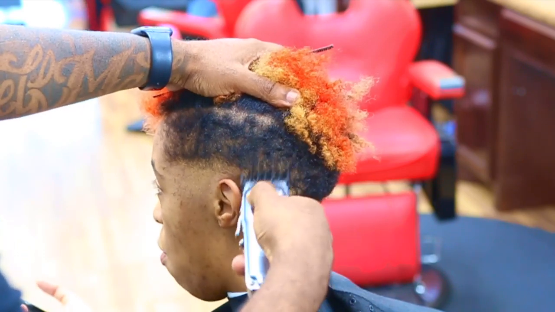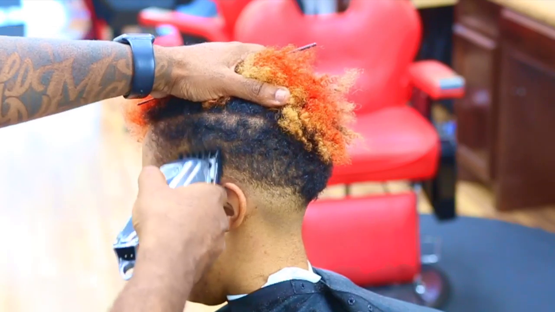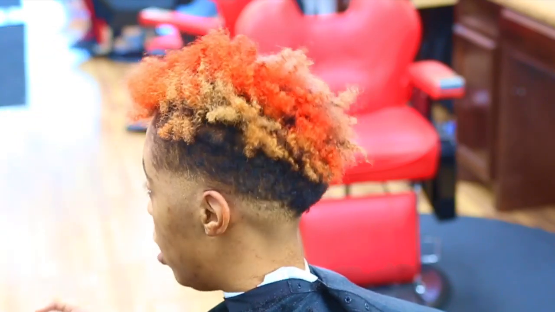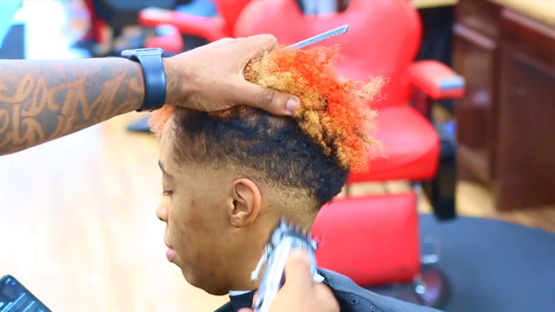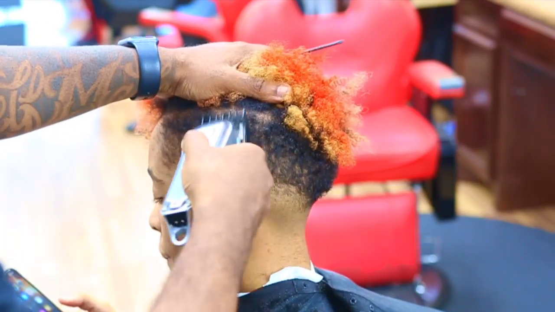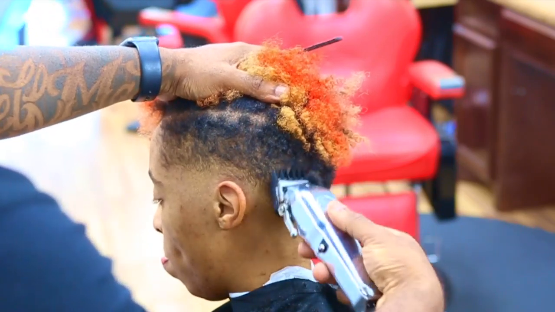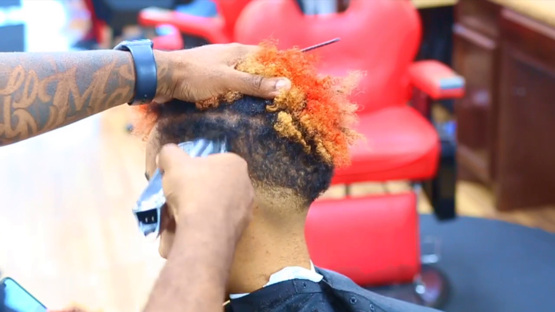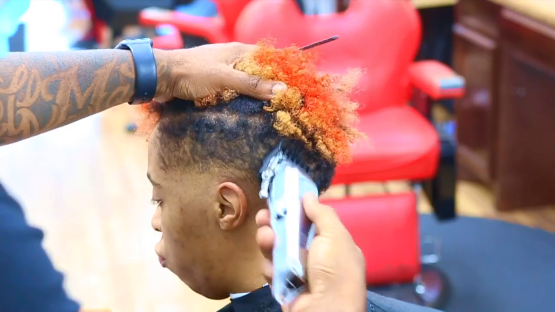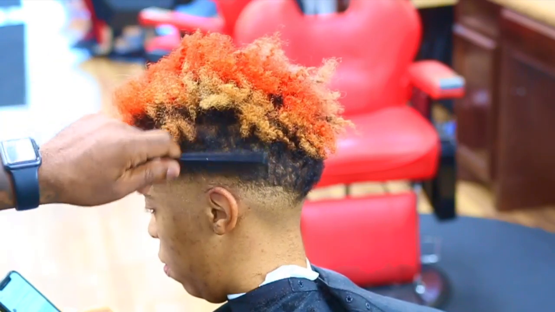So I take that same 1.5 guard, open, and I come up on it to blend into the bulk that I just knocked down. It's not about making another guideline here to go into. It's just about getting everything even and level. So at a certain point you want to make guidelines, and then at a certain point you just want to get everything leveled off the right way.